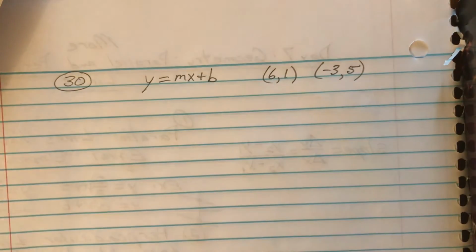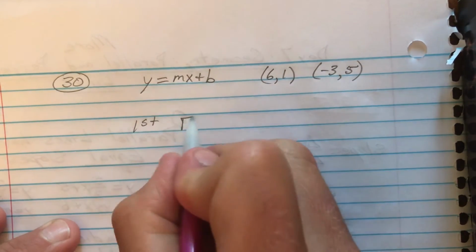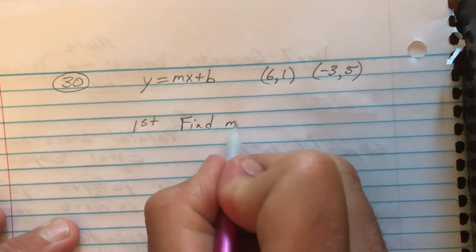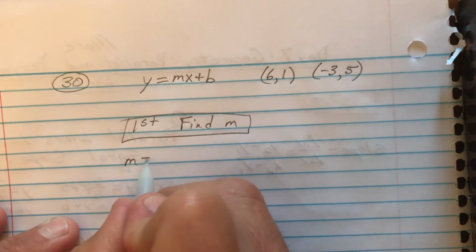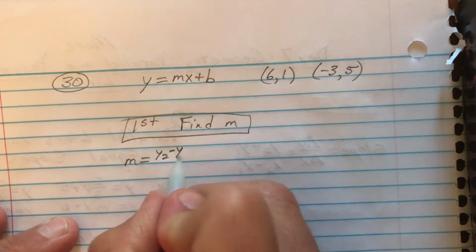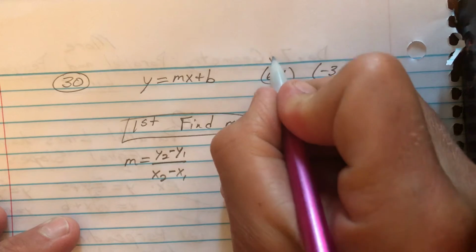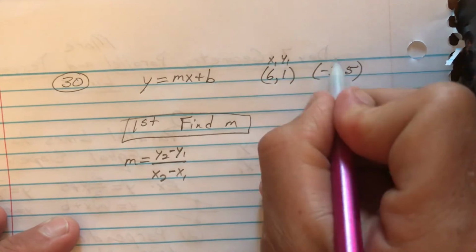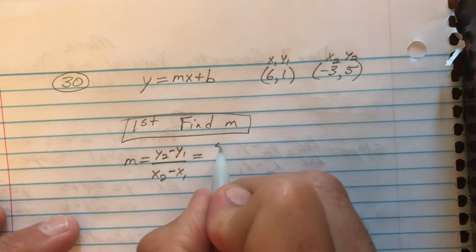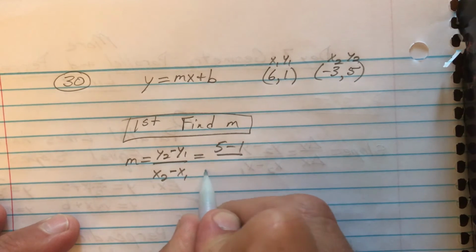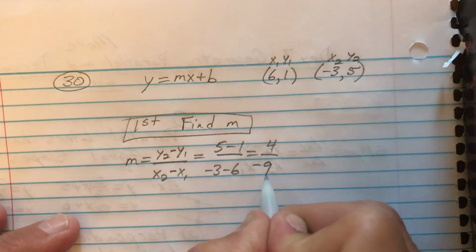So what we're going to do is first, we want to find the slope. Find m. We're going to do that by using the slope formula. Label our points, x1, y1. It doesn't matter which one you label which. x2, y2. Plug in 5 minus 1, negative 3 minus 6, 4 over negative 9, that's m.